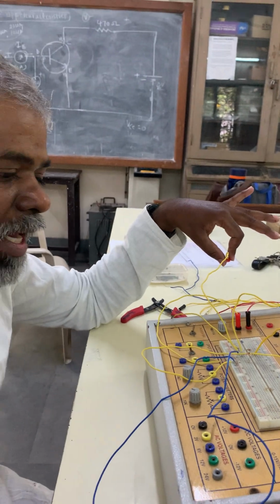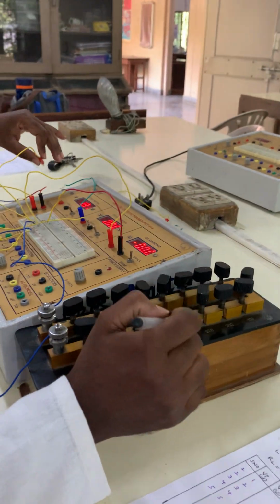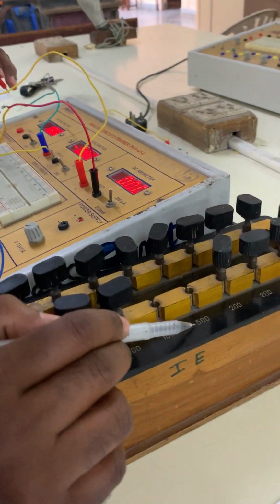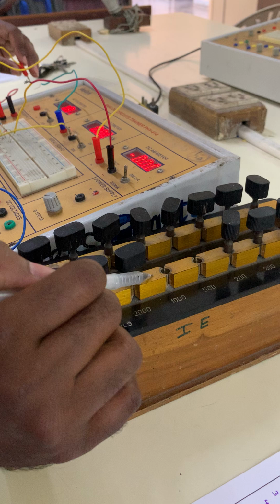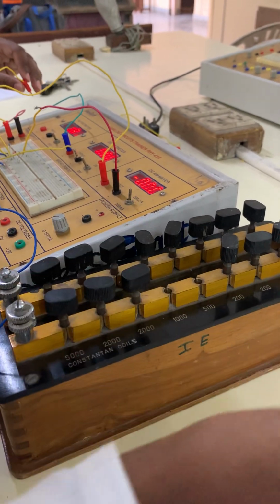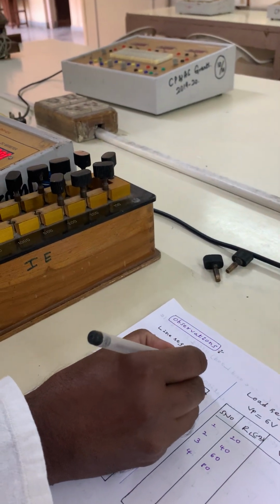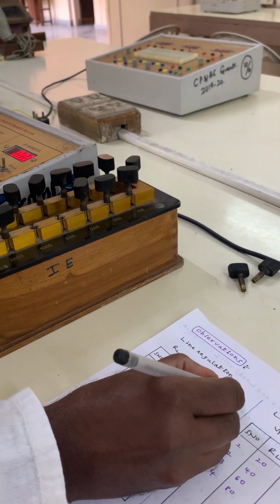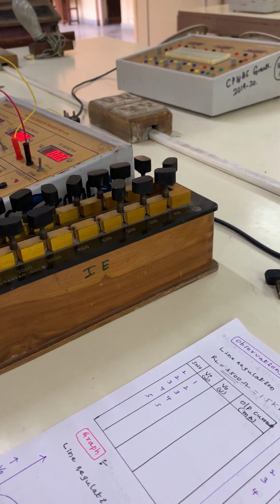From this circuit diagram, once you have to see how we are going to take the observations. Here you have to take this 500 and this one 1000. 500 plus 1000, 1500. So 1500 we are removing. How much are we removing? 1500, that is 1.5 kilo ohms we are removing, right?